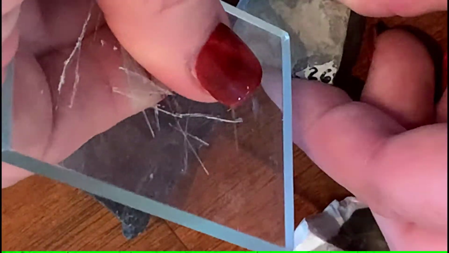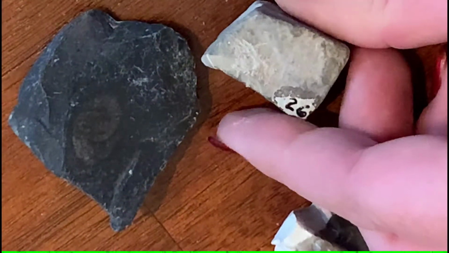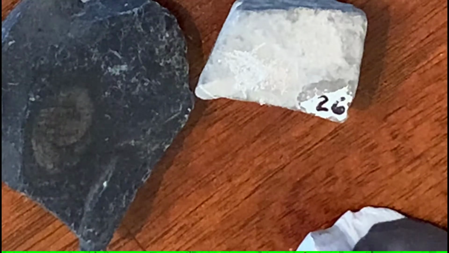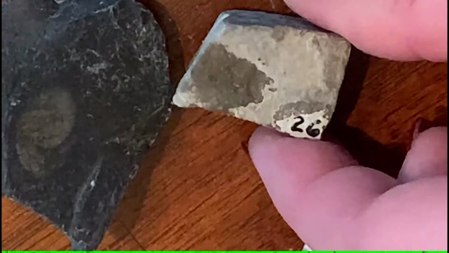If I take my glass plate, and I make a little powder, my powder will react to hydrochloric acid, but not the rock itself, and that's due to the presence of the mineral dolomite, and that's a very similarly named rock called dolostone.